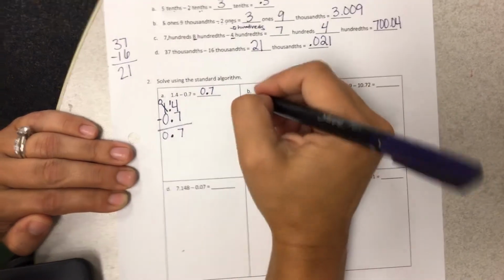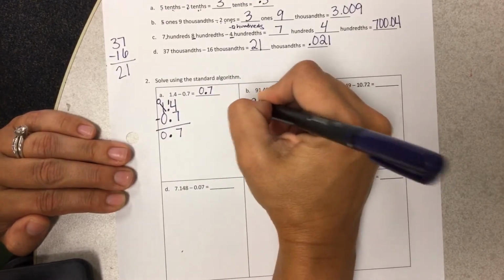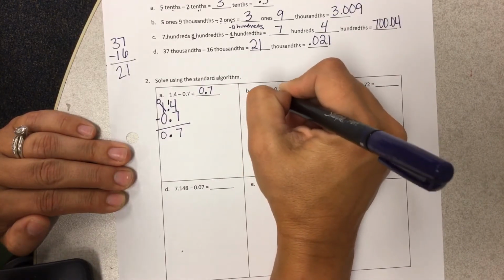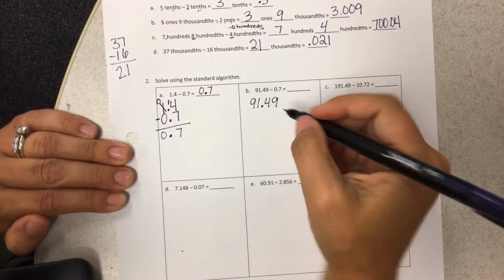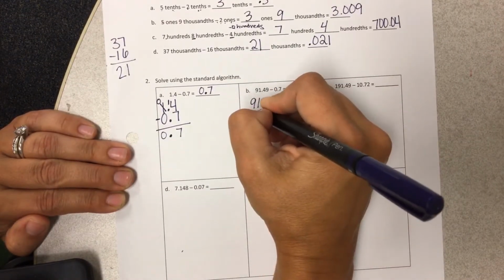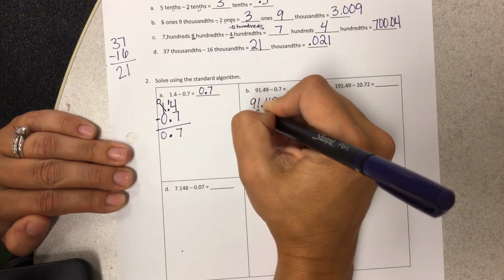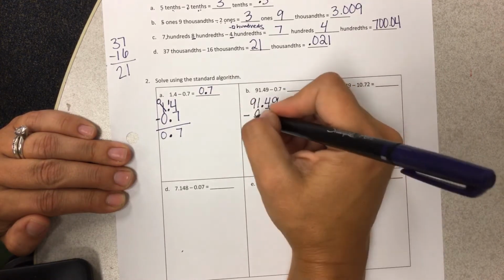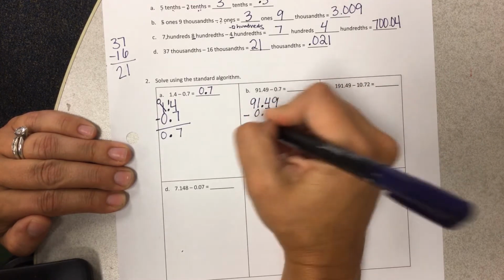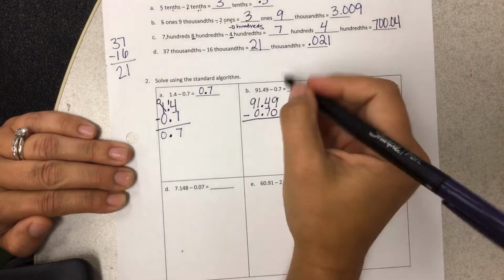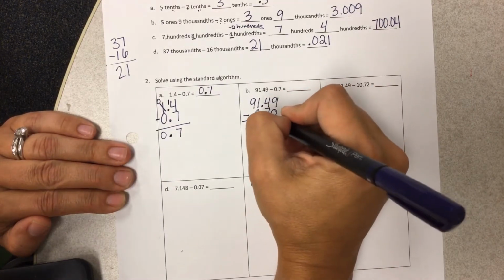Okay. Let's go ahead and come over here. This is a good example. This is where we're going to have to write that 0 in. So I've got 91 and 49 hundredths, and I'm going to subtract 7/10. So I have 0.7. This is where I want to write that 0 in. Okay. 9 minus 0, I can do that, is 9.